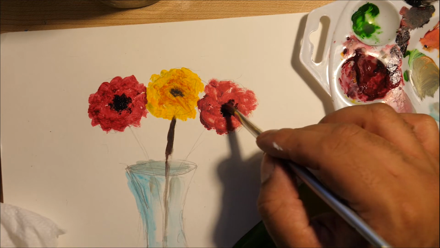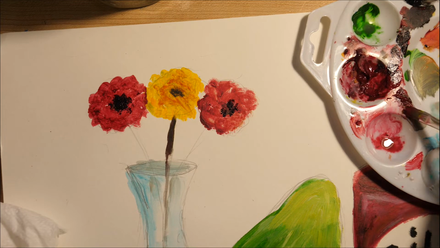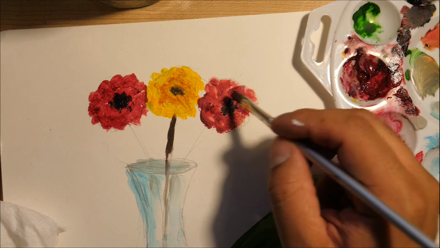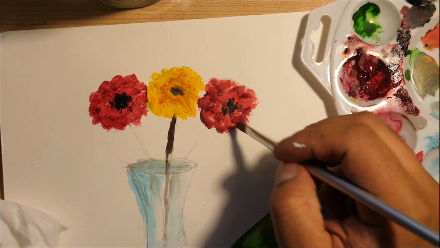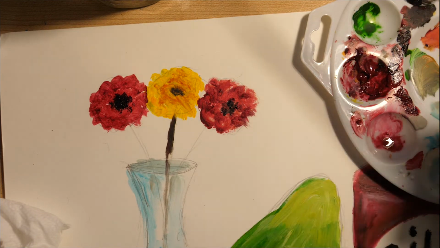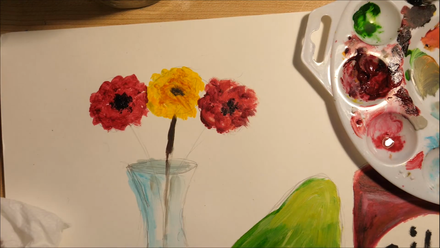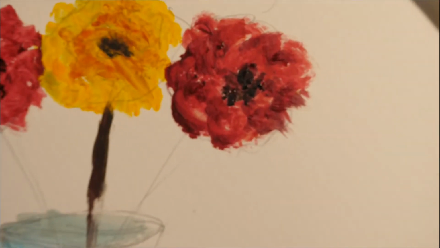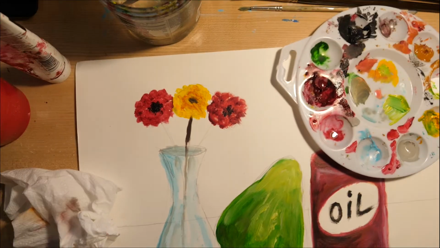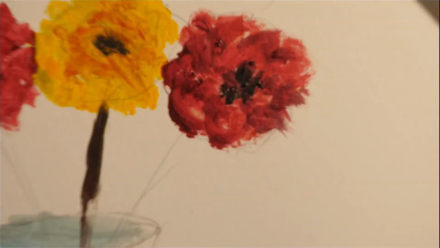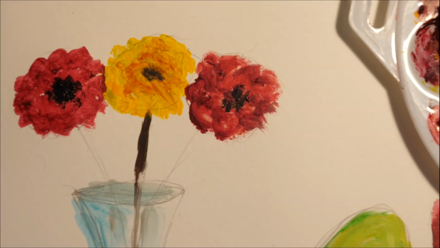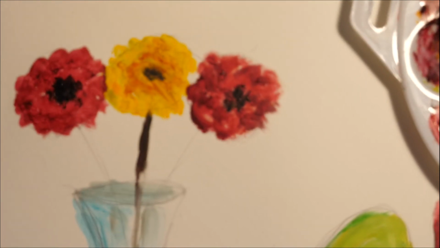Let me go ahead and do that on this flower. Darken it up. I'll probably put some darker strokes here. And that kind of looks like flowers, you know. Look, if I zoom in, it looks like blobs of paint. But if I zoom out, you actually think that they're flowers. See? That's impressionism for you. There you go. Okay, very cool.